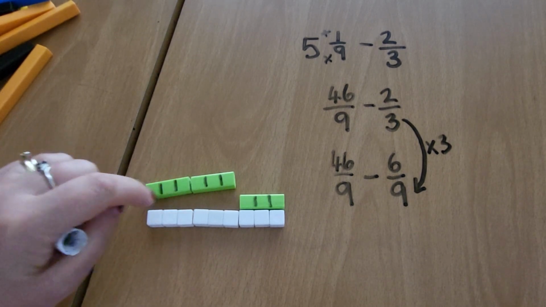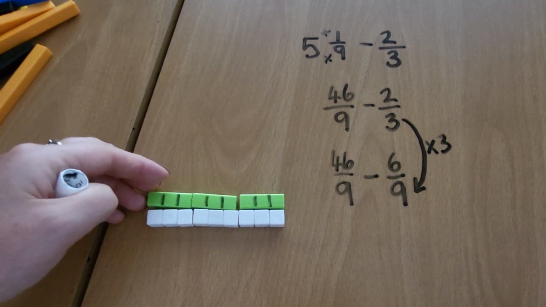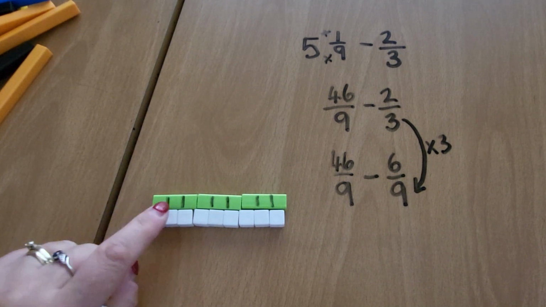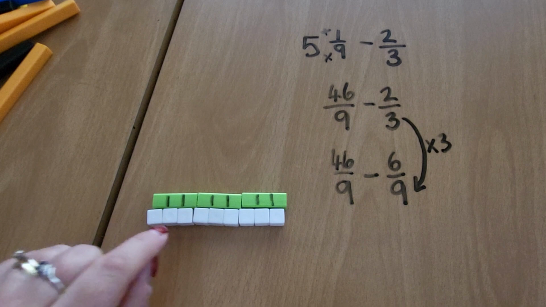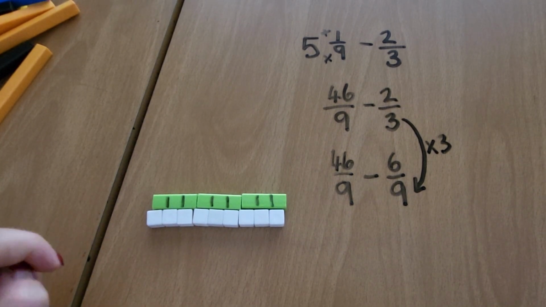And we can see that using the Cuisenaire rods. Look, here is 9 pieces altogether. The green's split into 9 now. 2 of those pieces are 6 out of 9 pieces, aren't they? It's the same thing, all right? That's what we're trying to do.